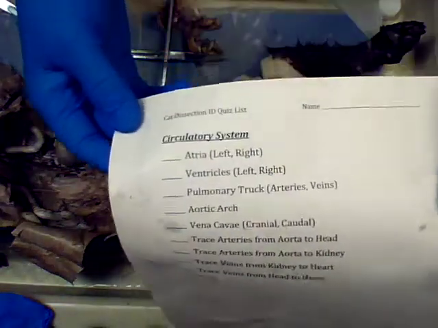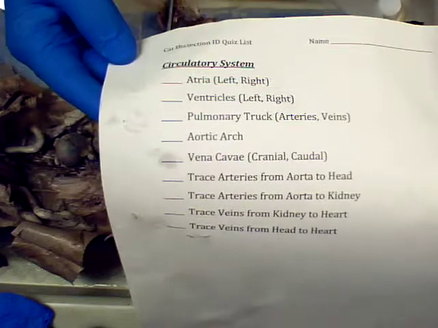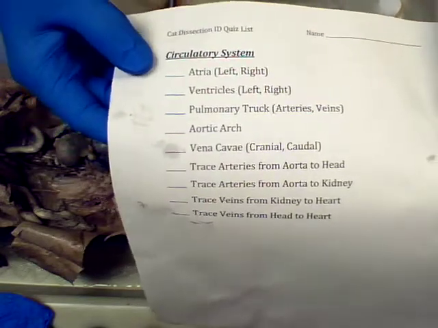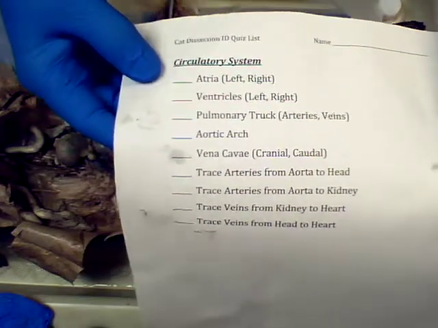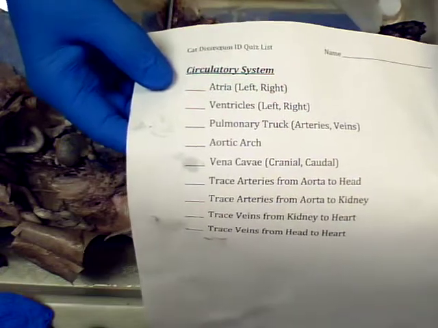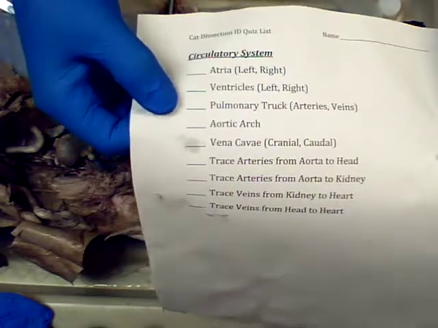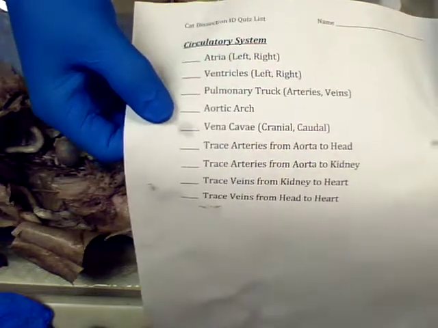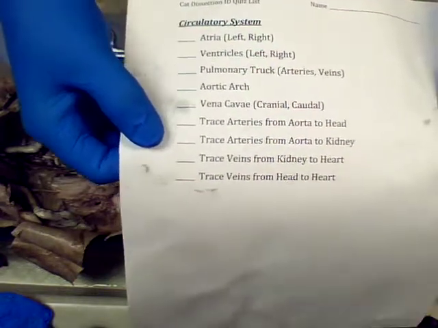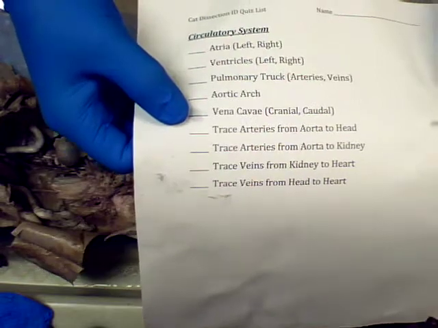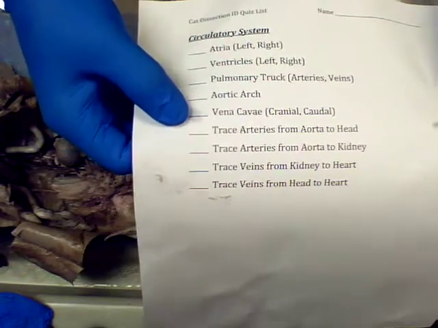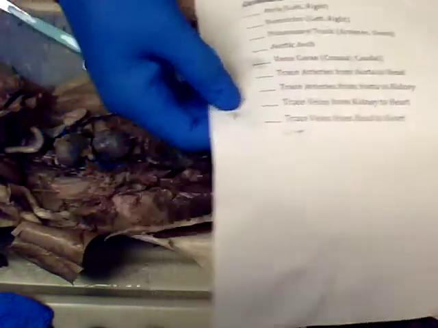Right, we're here for the circulatory system. So we're going to follow and try and find all of these things: the left and right atria, left and right ventricles, pulmonary trunk, the arteries, veins. We did that previously. I moved those out of the way. We'll identify them here. We've got the aortic arch, the vena cavas, again, cranial and caudal for the cat, cranial for the head, caudal for the back, and then tracing the arteries and veins.